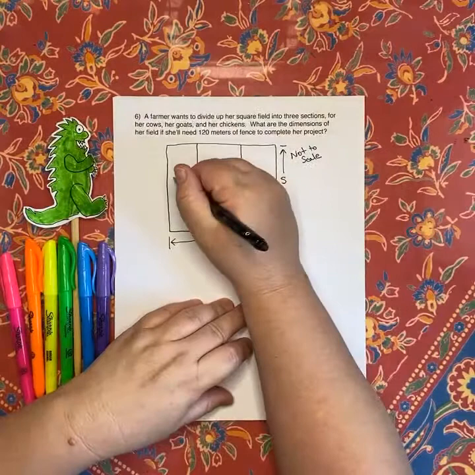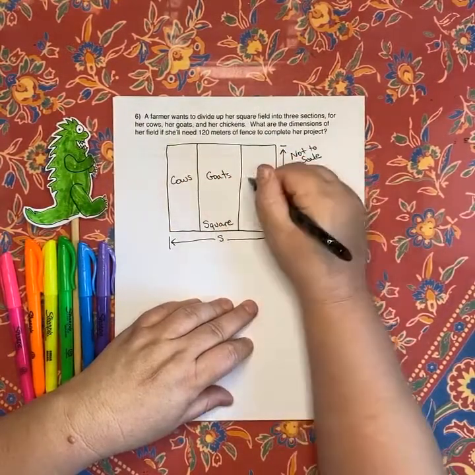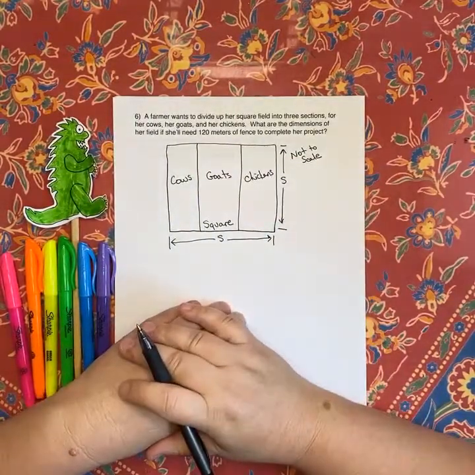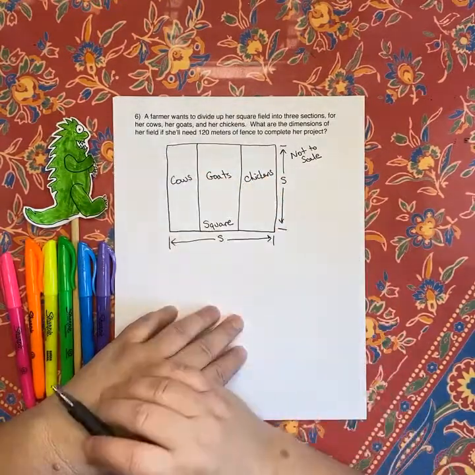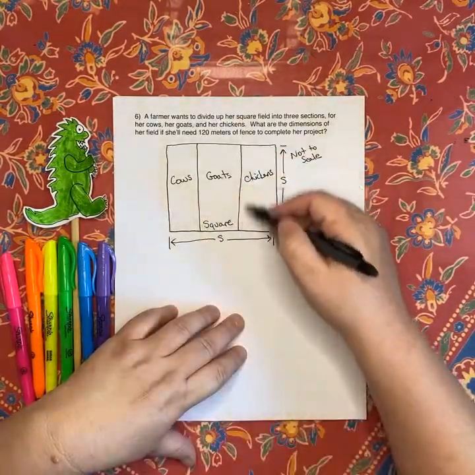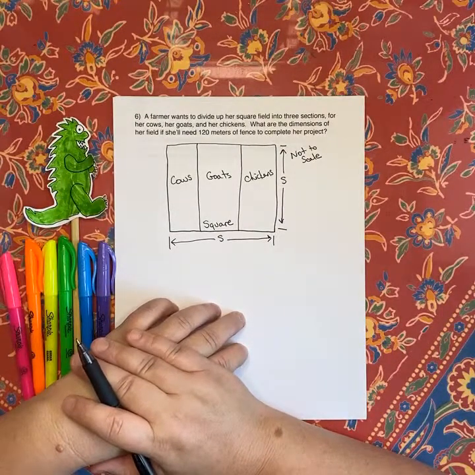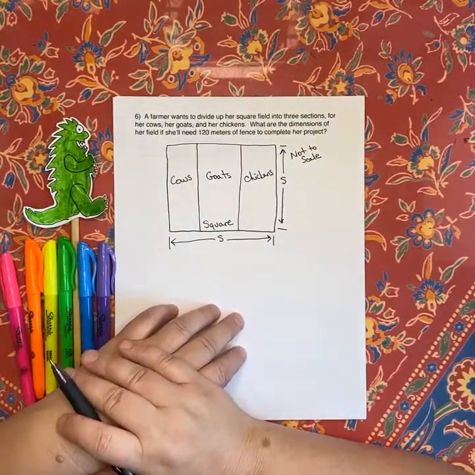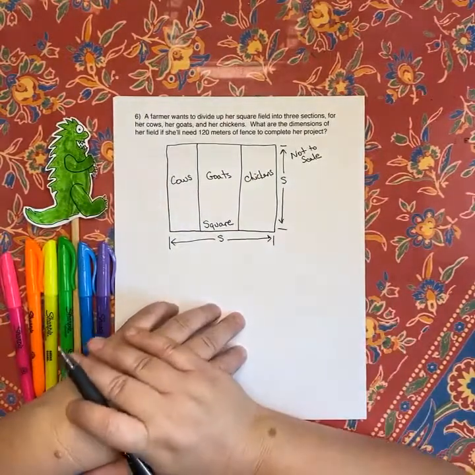So there are cows, there are goats, and there are chickens. So we've got a square field. We've got 3 sections, and she knows that she's going to need 120 meters of fence. How do we figure out what's actually going on?